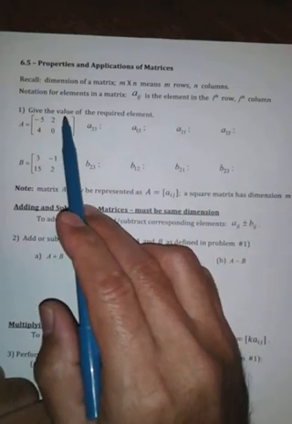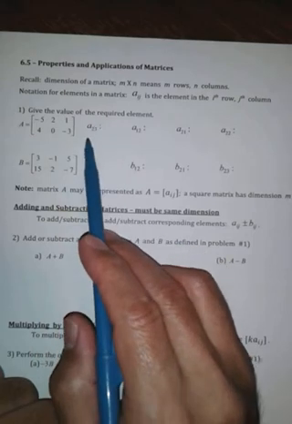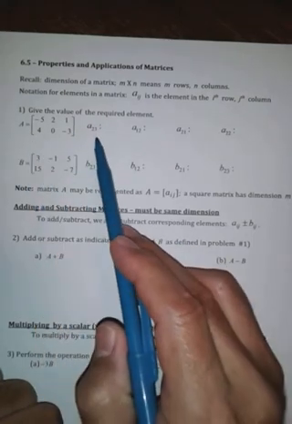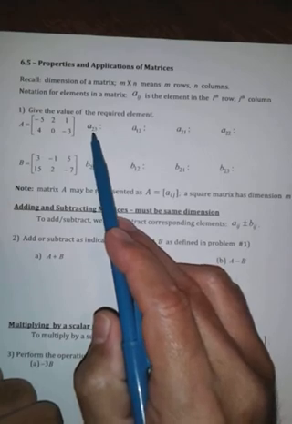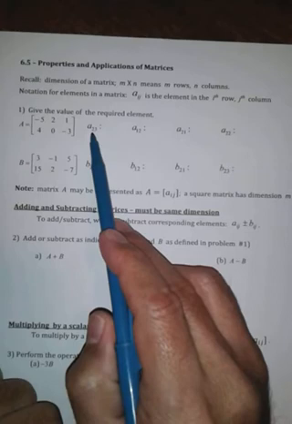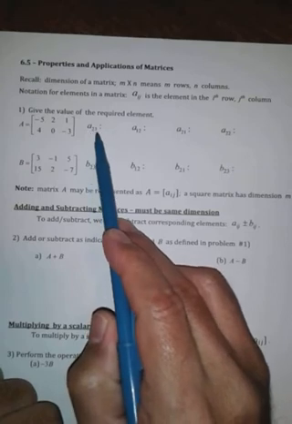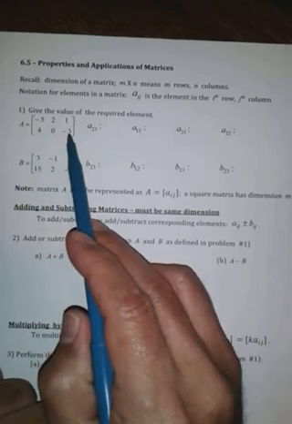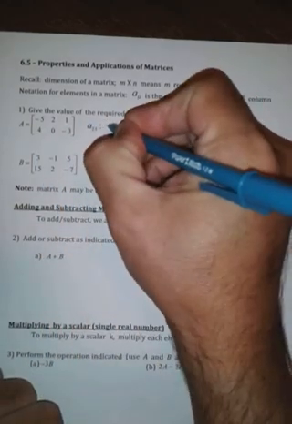So let's take a look at some examples. Give the value of the required element. So we have matrices A and B, and we're asked for first the element A sub 2, 3. That means the element in the second row, third column of matrix A. So second row, third column, that's negative 3.